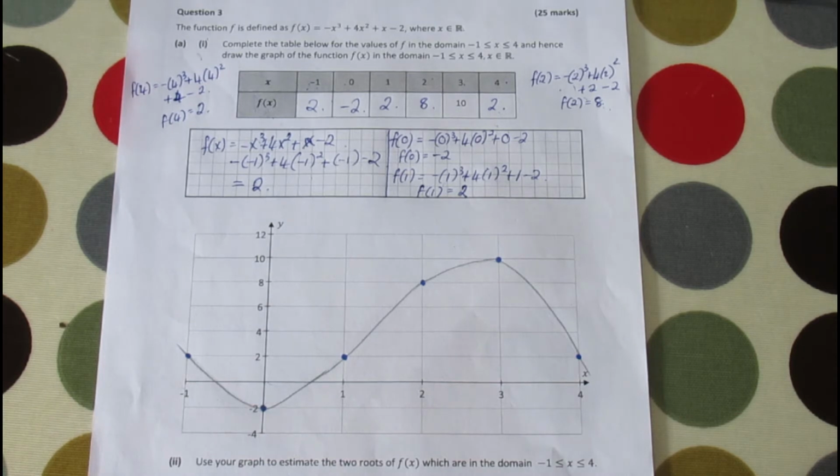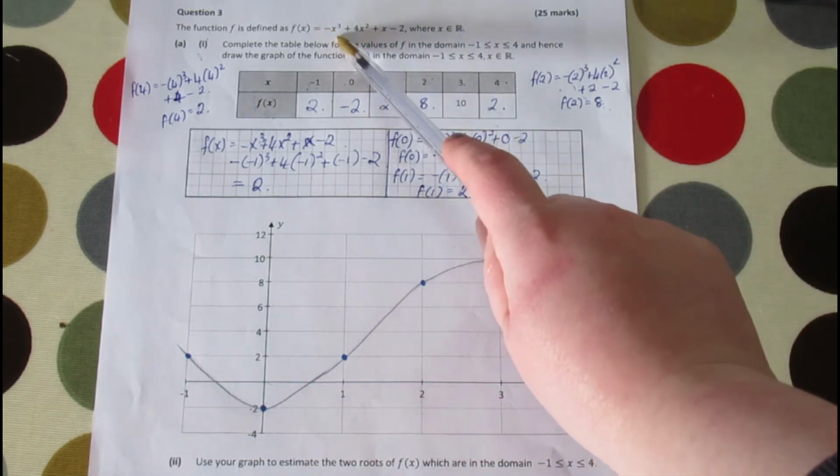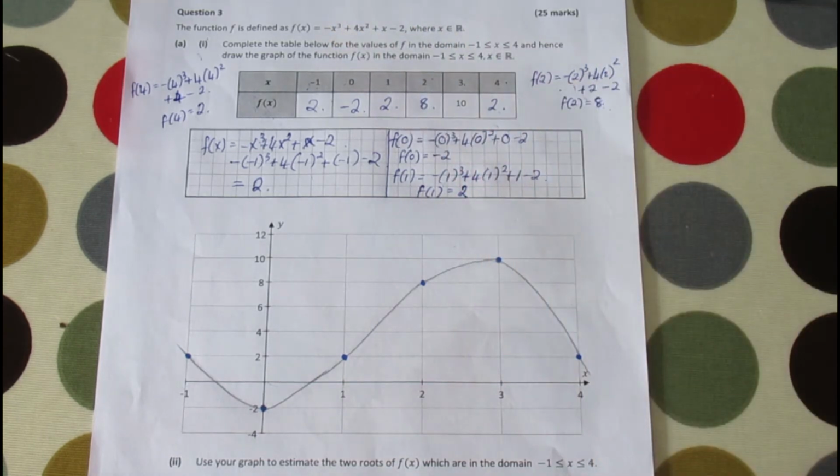It's important to note here as well that you did see that we had a cubic equation at the beginning. So we did have that x cubed up here at the top, and you should be able to identify what shape that curve is going to look like. A linear equation gives us a line. A quadratic equation gives us a smile or a frown, so a U-shaped curve, and our cubic equations gives us a wave.